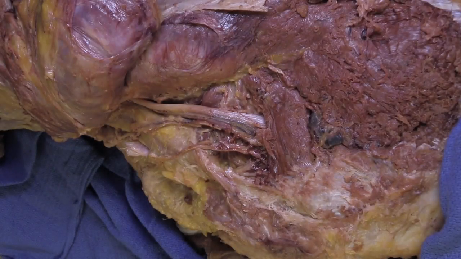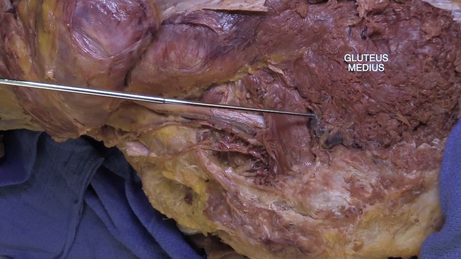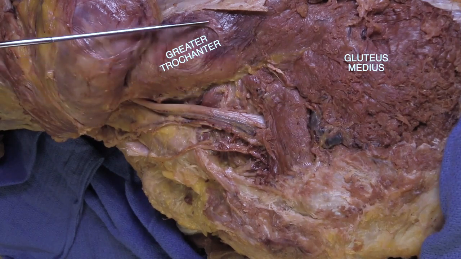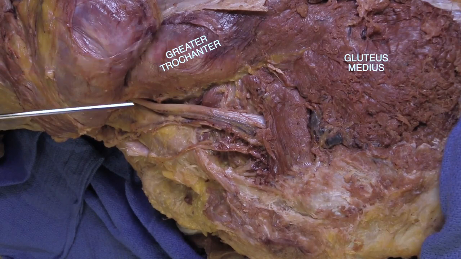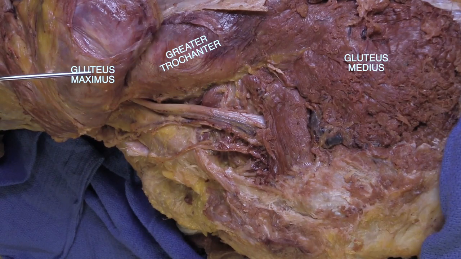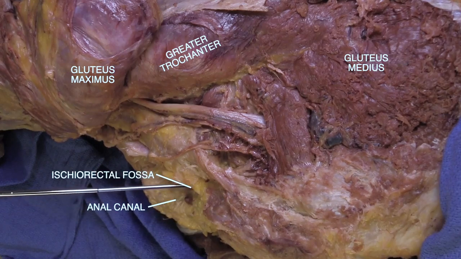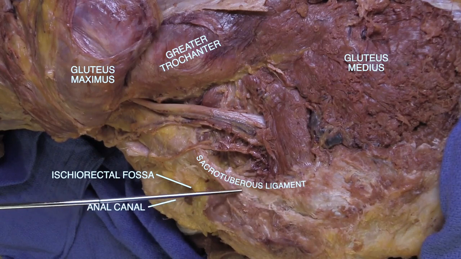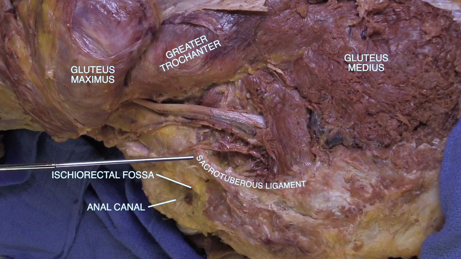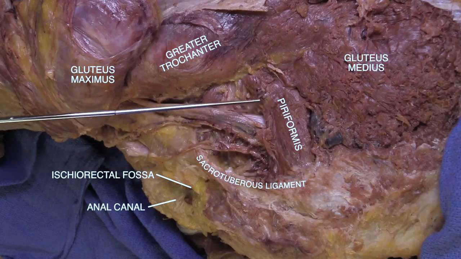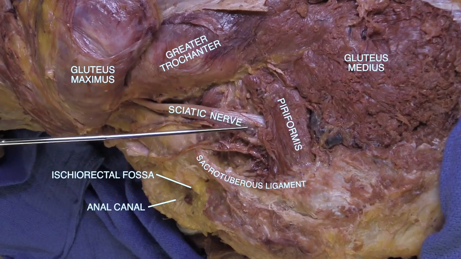This is a higher power view of the region of the greater and lesser sciatic foramen. For orientation, again, we show the gluteus medius muscle, the greater trochanter, the deep surface of the gluteus maximus muscle, the anal canal in the ischial-rectal fossa, the sacrotuberous ligament, the piriformis muscle, and the sciatic nerve.